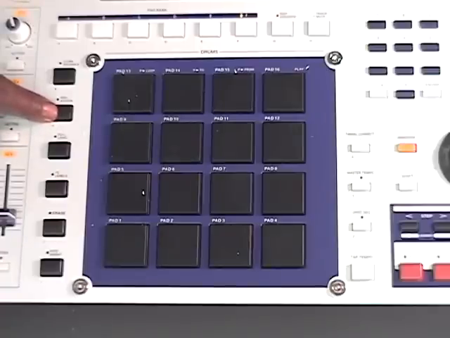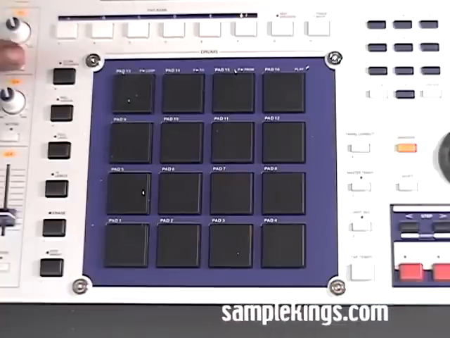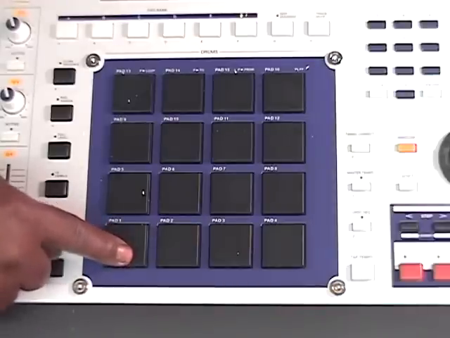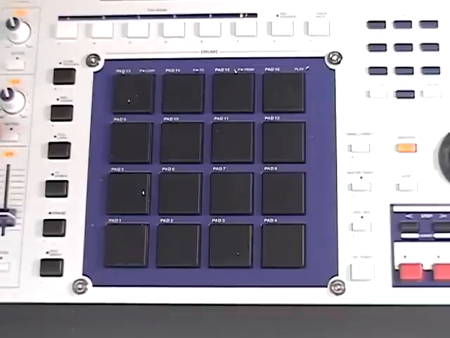Now this key accesses the pad assign page where you can change the note number of that particular pad. For example, this could be C60. I may want to make it C62. I can change the assignment of that pad by pressing this key, and we'll see it in our screen display.